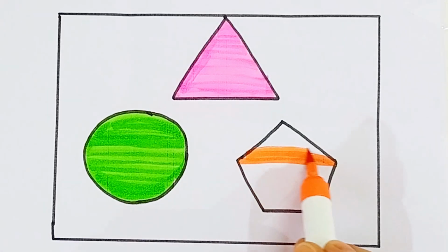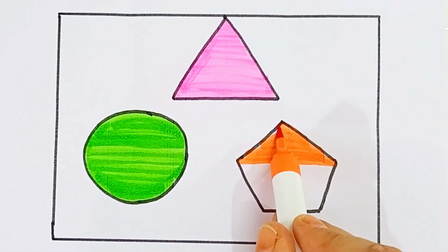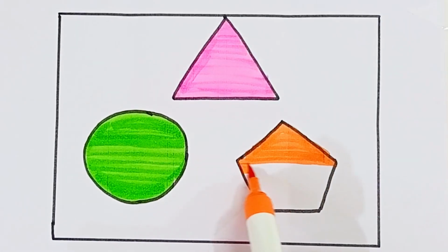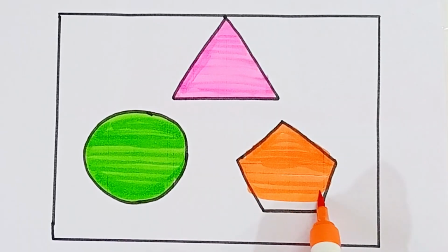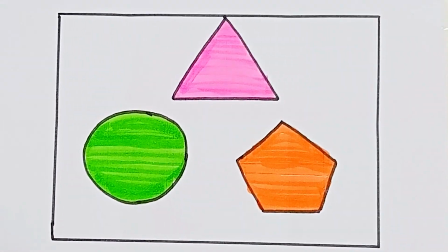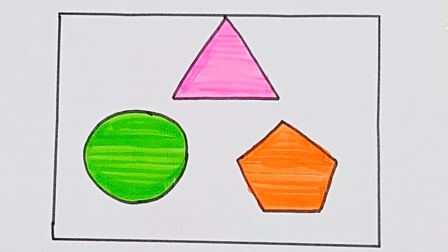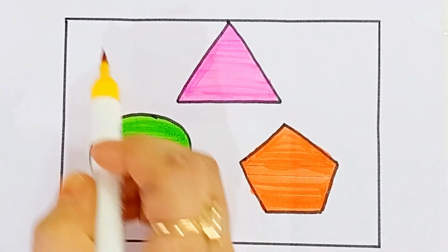Orange color. Pentagon. Orange color. Yellow color.